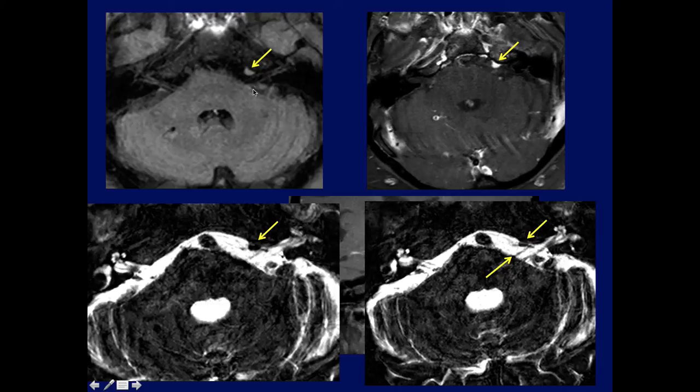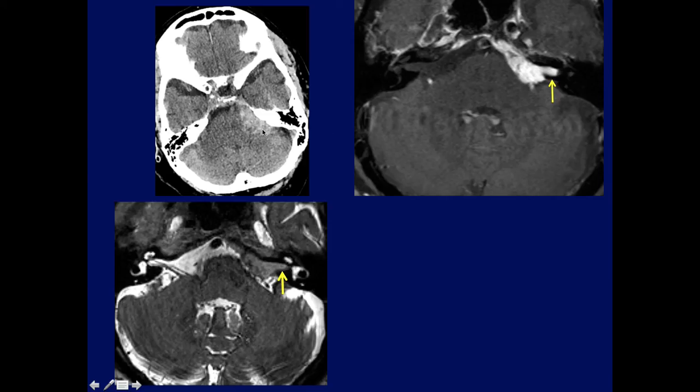And we know it's a meningioma because, notice, it's in front of the IAC. Here's the 8th nerve, the 7th nerve coursing behind that. So it just happens to be a tiny enhancing meningioma. And again, this is a meningioma which we know can invade the internal auditory canal.